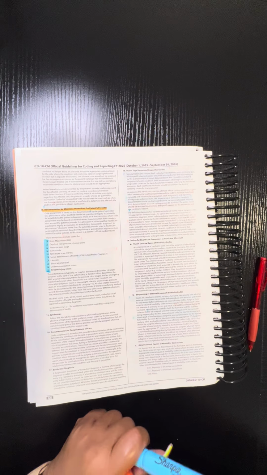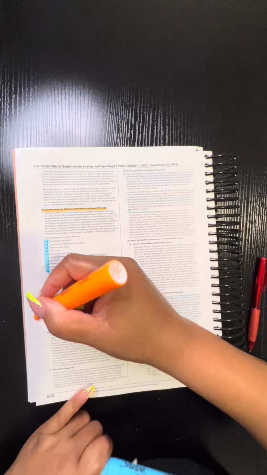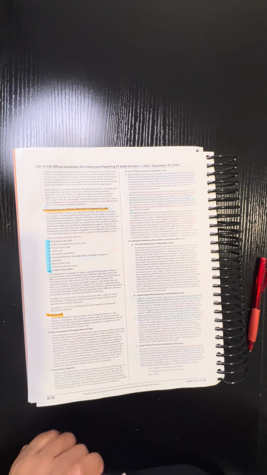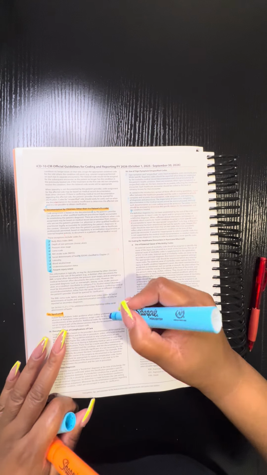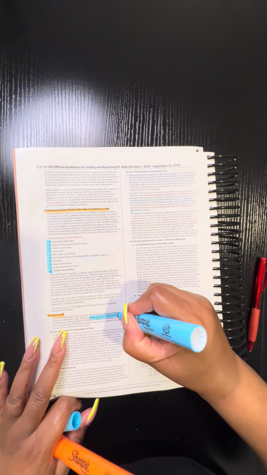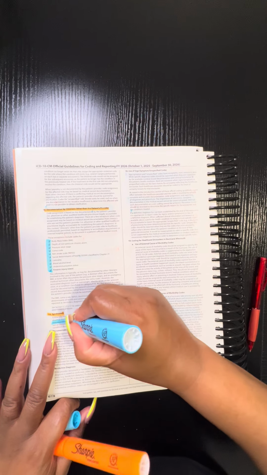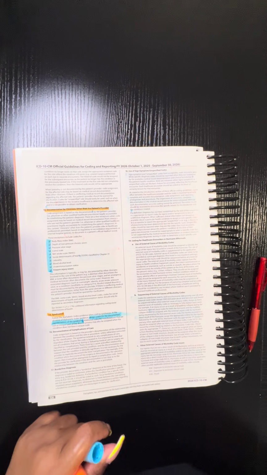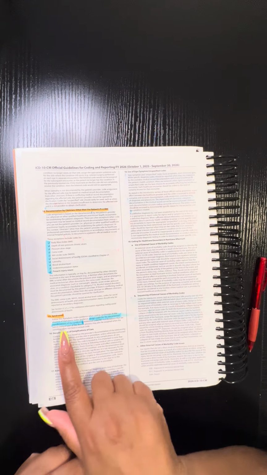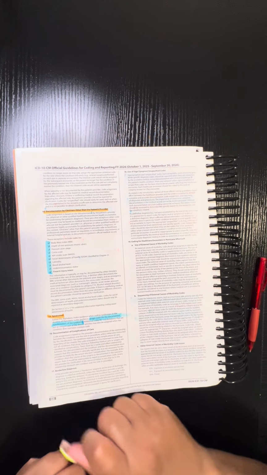We have syndromes. Basically, this guideline states when you're coding a syndrome, it has to be documented as a syndrome. And we're going to assign codes for the documented manifestation of the syndrome. Right there. Assign codes for the documented manifestation of the syndrome.